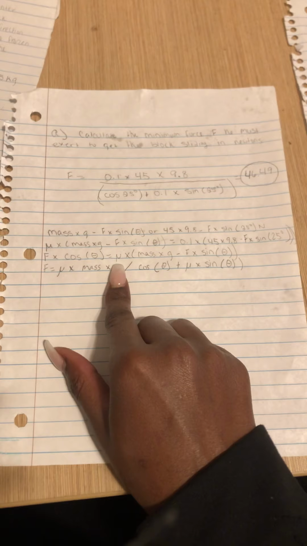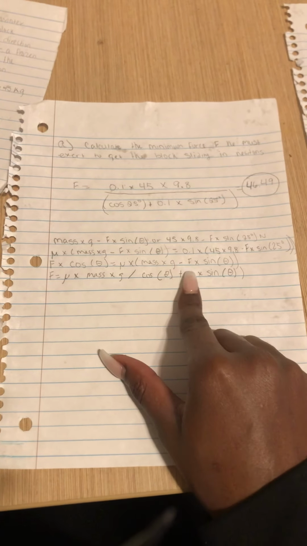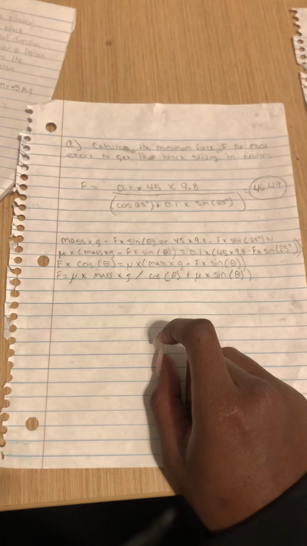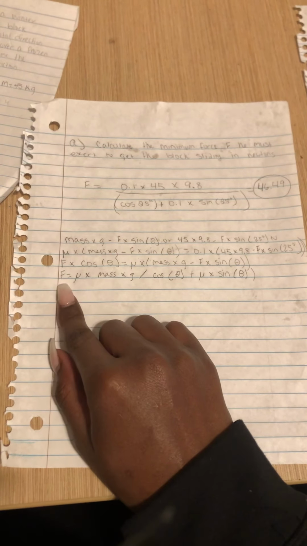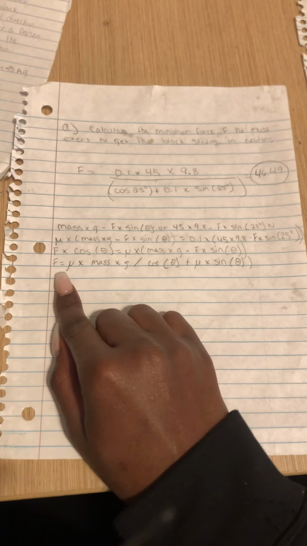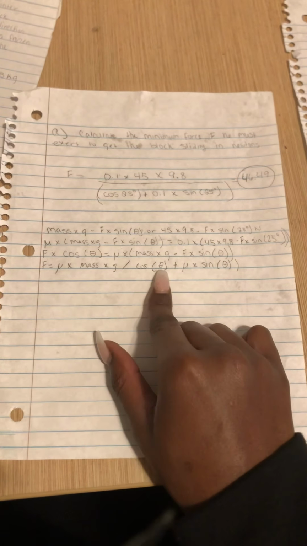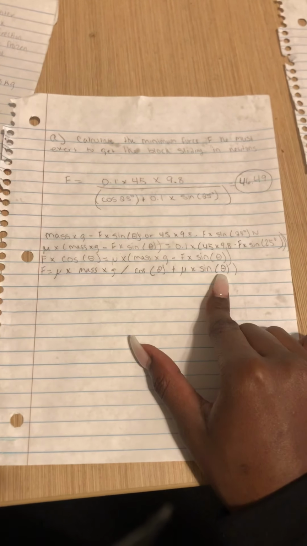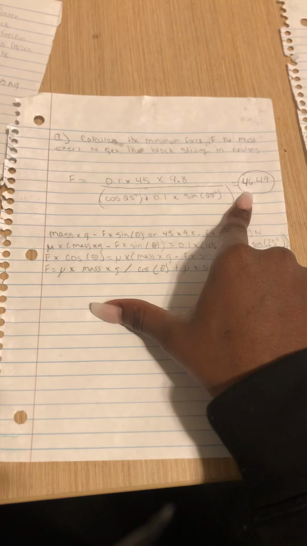Hence, to get the block moving, we must have our F times cosine theta equals our mu times mass times gravity minus our F times sine theta. And because we do not have F, we have to rearrange the equation to solve for it. So once we rearrange, it's F equals mu times mass times gravity divided by our cosine theta plus our mu times sine theta. And that is the equation up here. This is just written out, and this is where our answer would be.